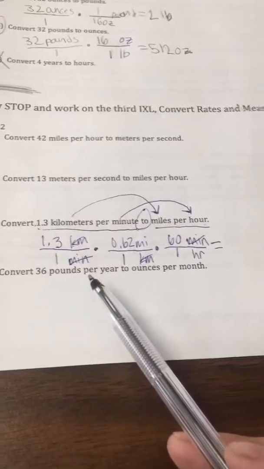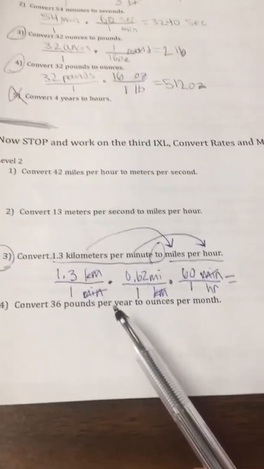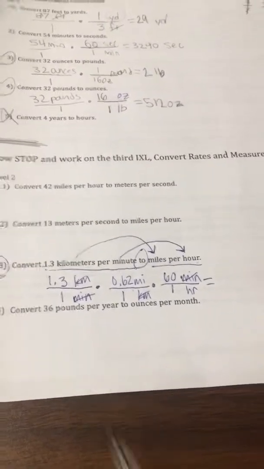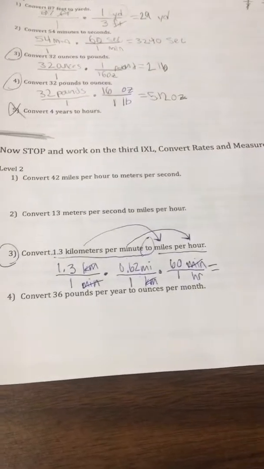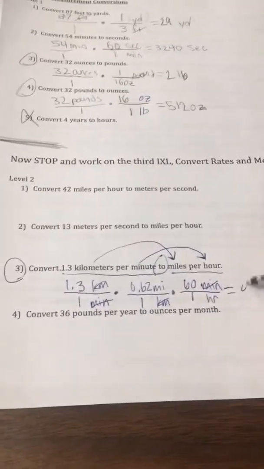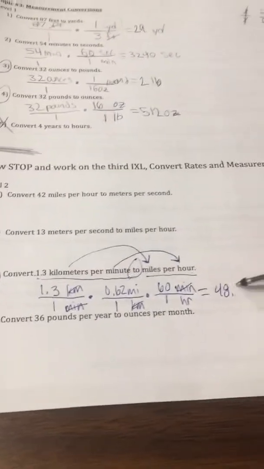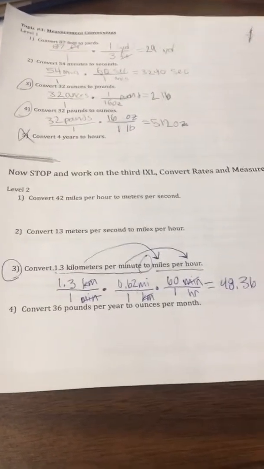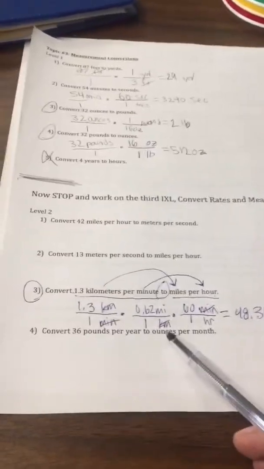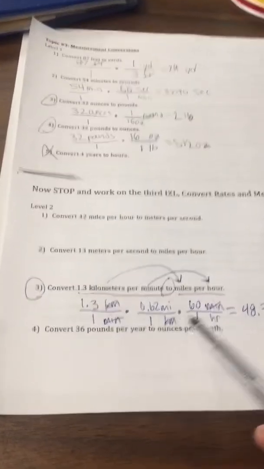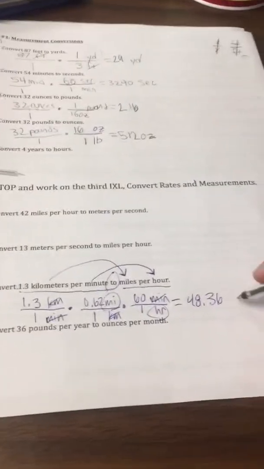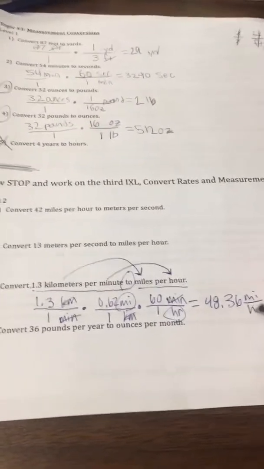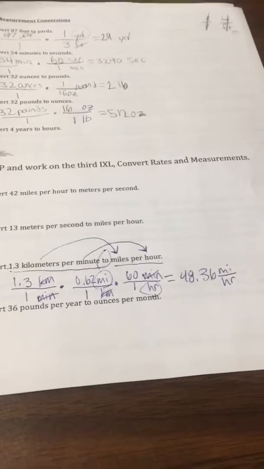Go to your practice quiz. Do the same thing Malachi's doing. All 3 of them. You have an answer? Yeah. What do you get? 48.36. Now, what's the label? Look for the ones that canceled out. Kilometers canceled out. Minutes canceled out. So we're left with miles over hours. Yep.